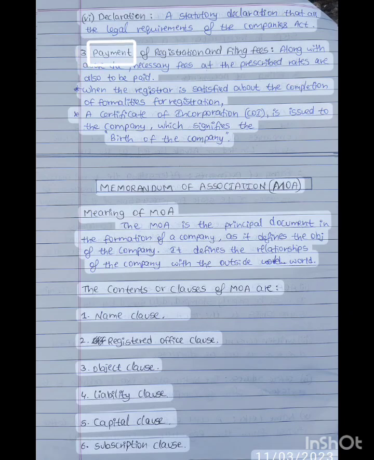3. Payment of registration and filing fees. Along with the above documents, necessary fees at the prescribed rates are also to be paid. When the registrar is satisfied about the completion of formalities for registration, a certificate of incorporation, COI, is issued to the company, which signifies the birth of the company.